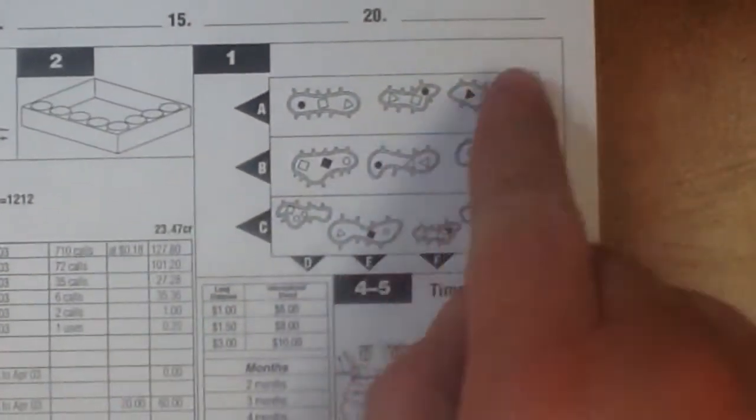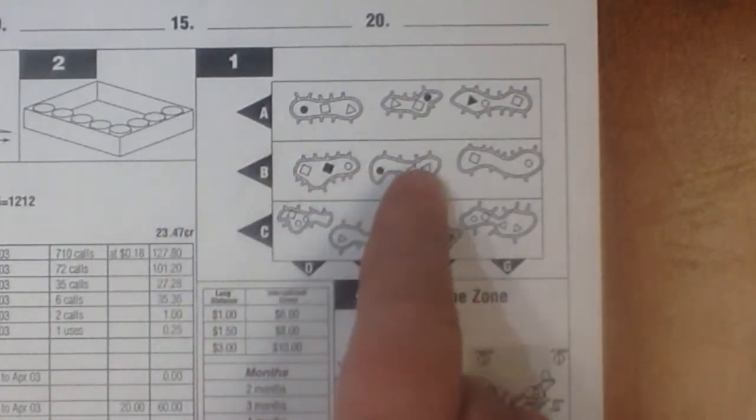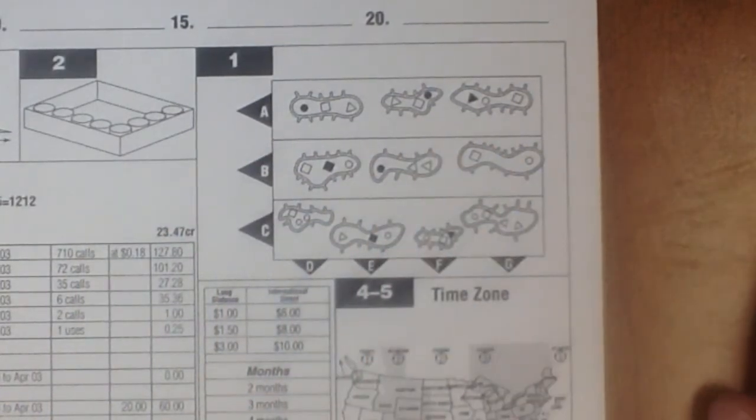Last 25. Question number 1. All of the things in group A are leaping sickness bacteria. None of the things in group B are leaping sickness bacteria. Which 2 things in group C are leaping sickness bacteria? Hint: leaping sickness bacteria have the same number of hairs, and they contain 3 shapes, one of which is shaded.